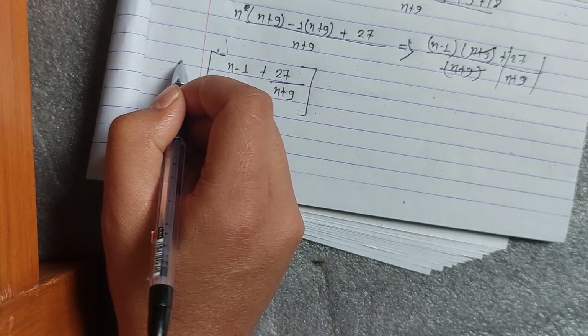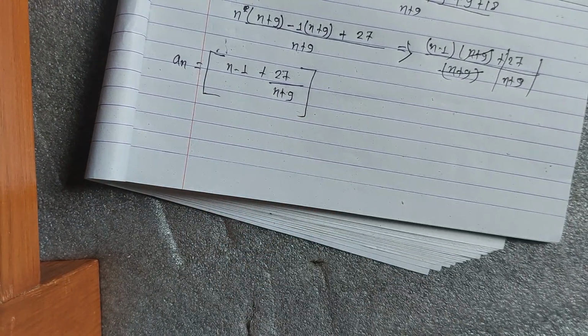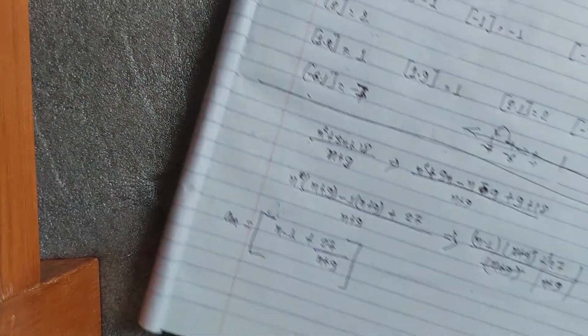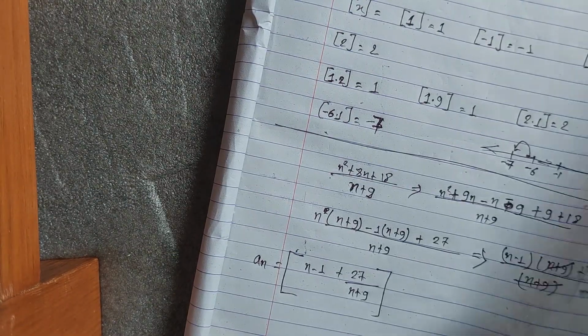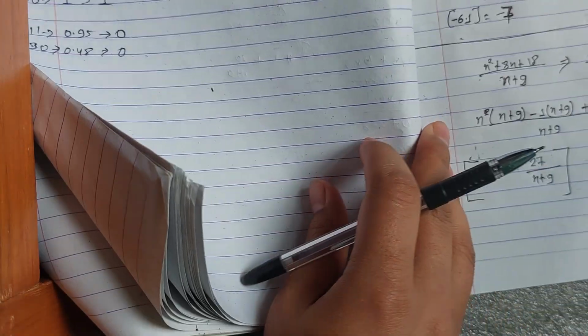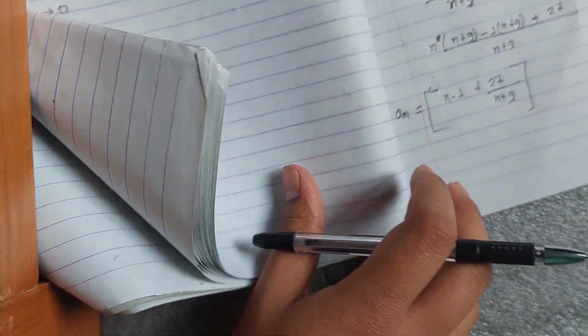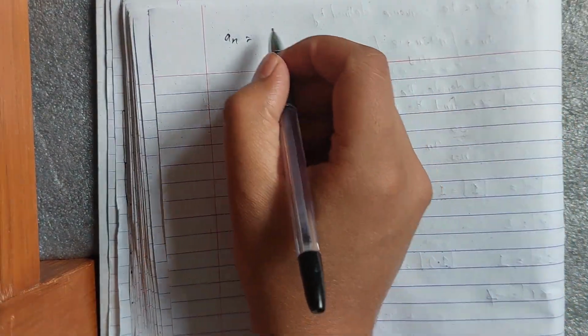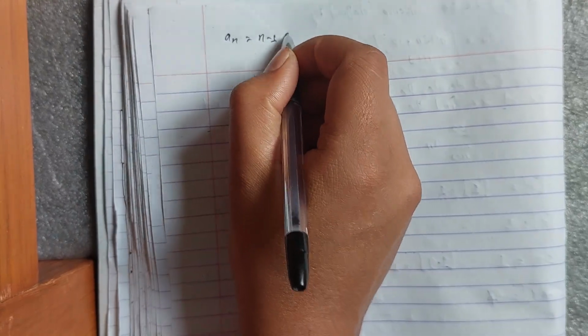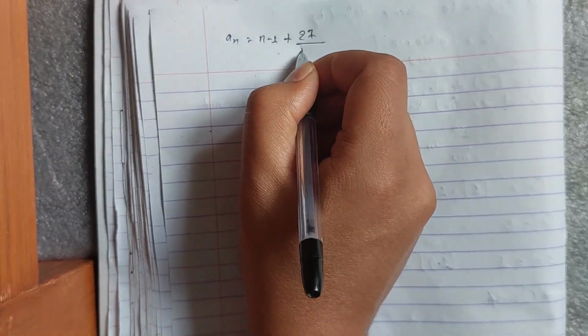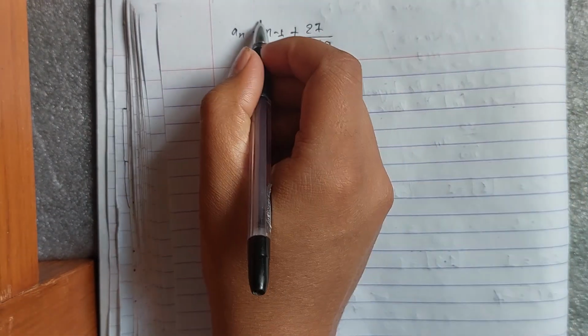So an equals n minus 1 plus 27 upon n plus 9.